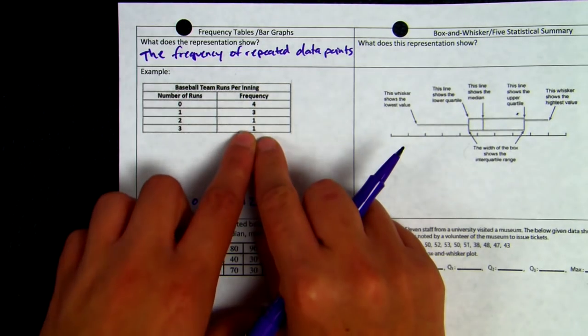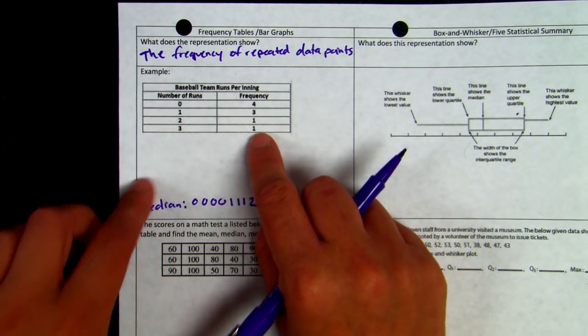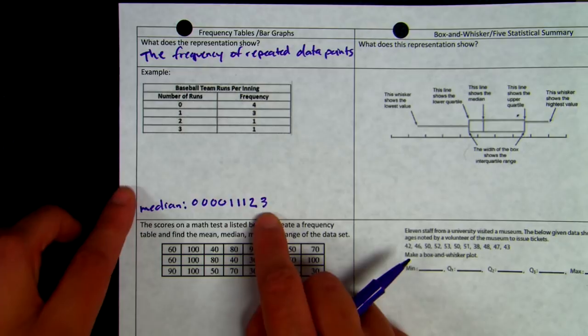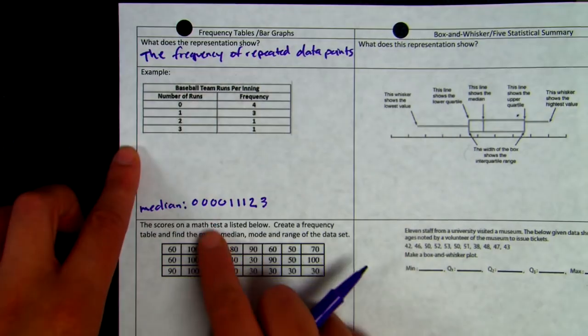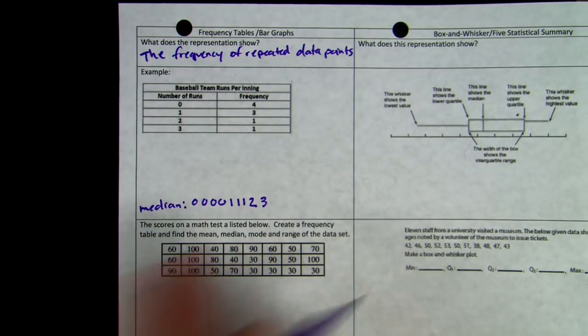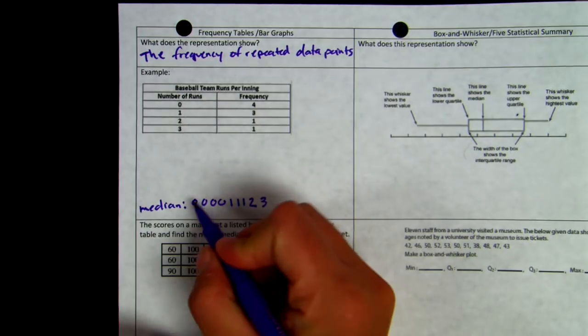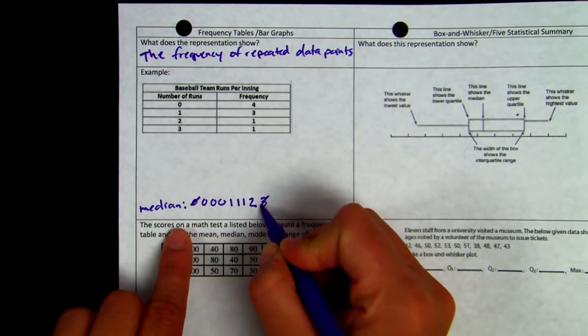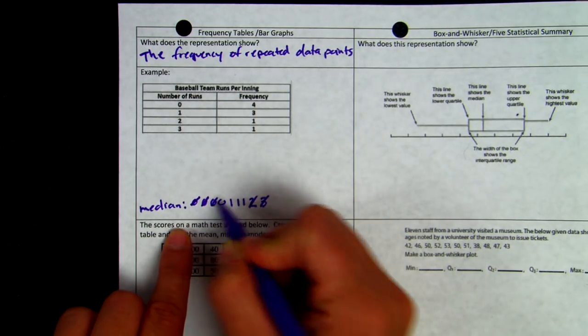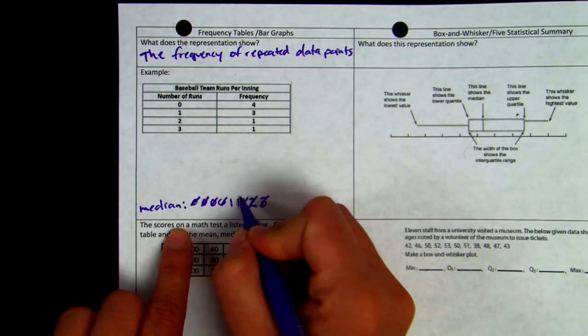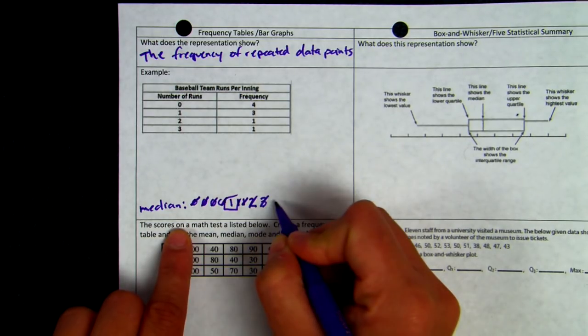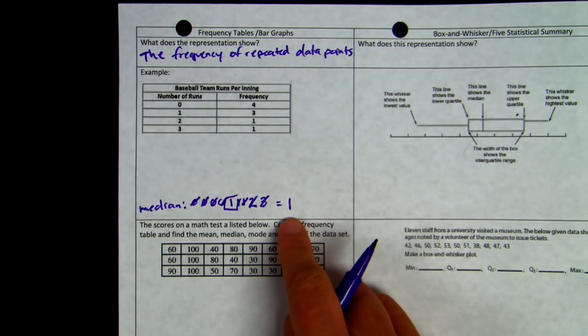This number here tells you how many times the data point actually occurs in the data set. This is just a neater way of organizing it than writing all the numbers out, but this is how we help find the median. So I'm going to cross them off till I get to 1 in the center, 1 on the left, 1 on the right. Crossing, crossing, crossing, until I end up with 1 in the center, so my median is 1.